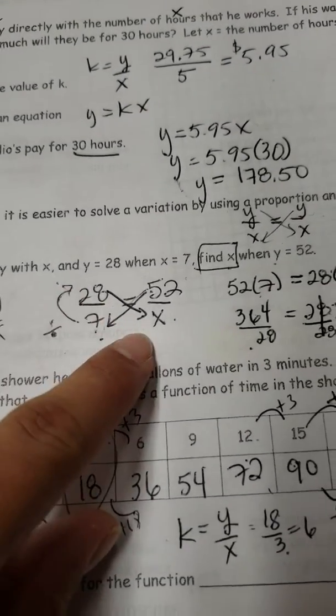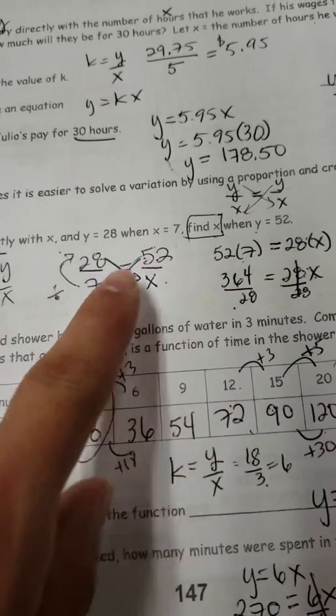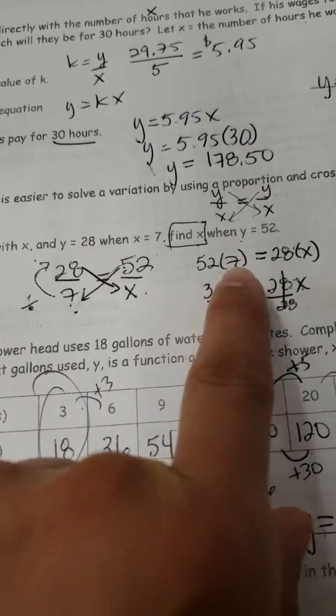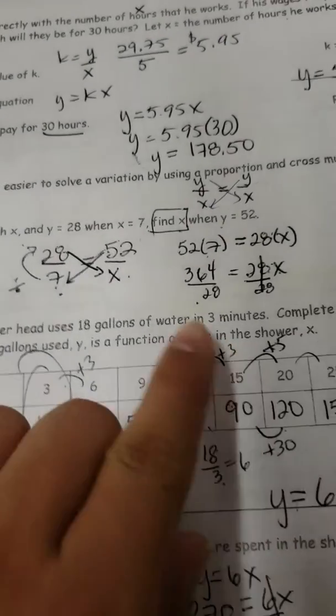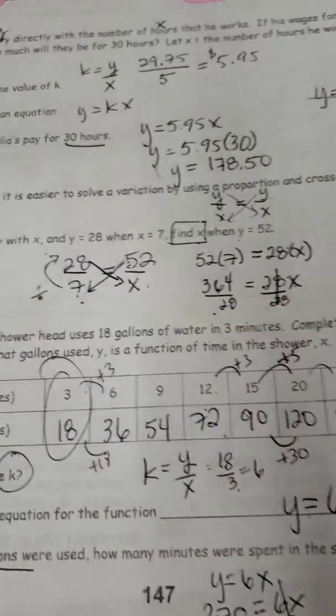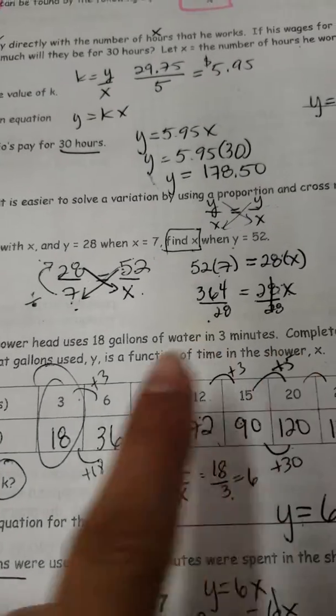28 times x, 28x, 52 times 7. Set them equal to each other. That's how we cross multiply. This gives me 364, and 28 times x is just 28x. Divide both sides by 28. Our answer is 13.